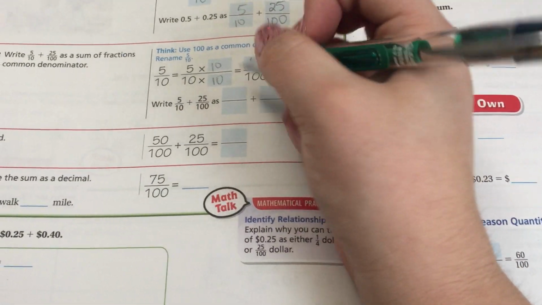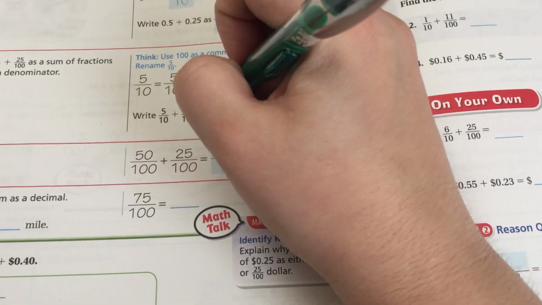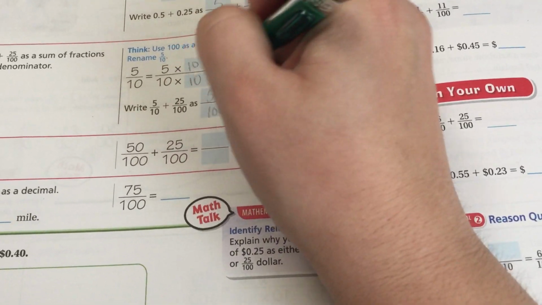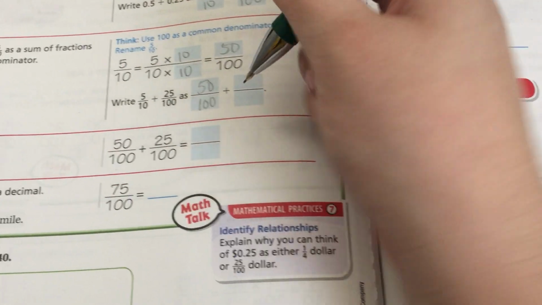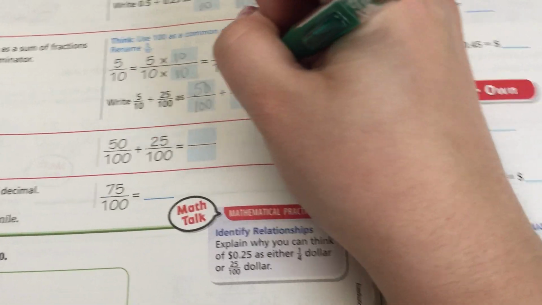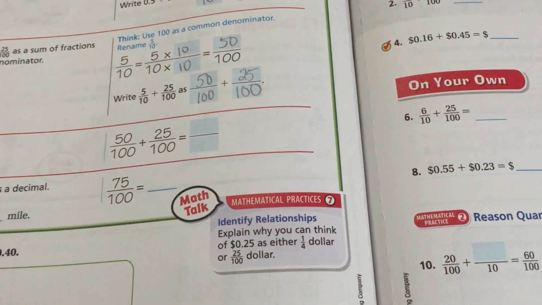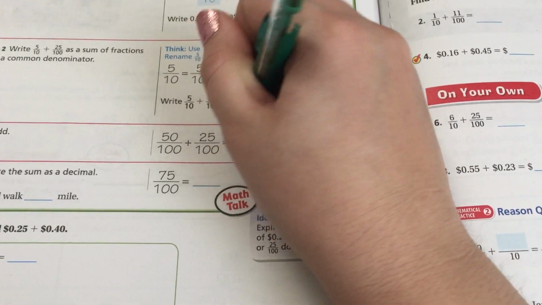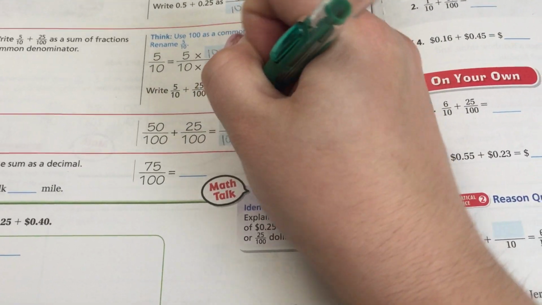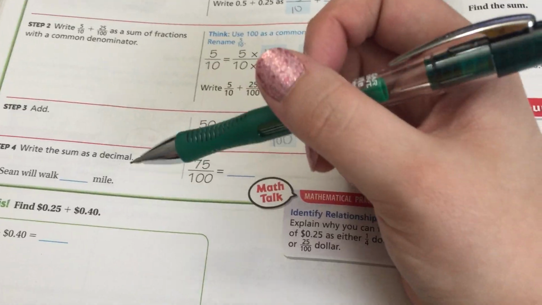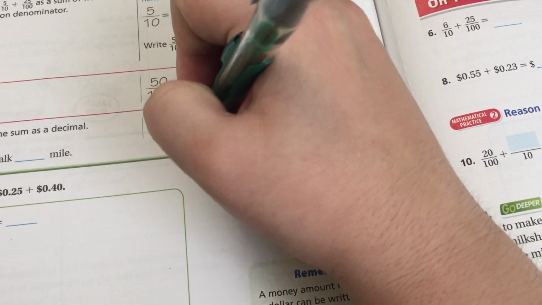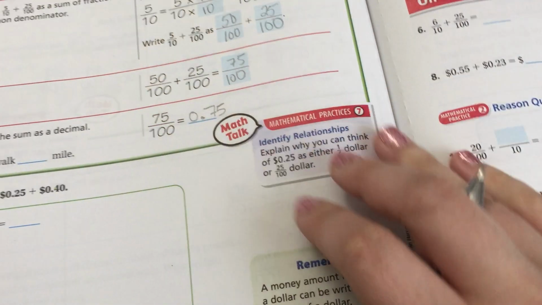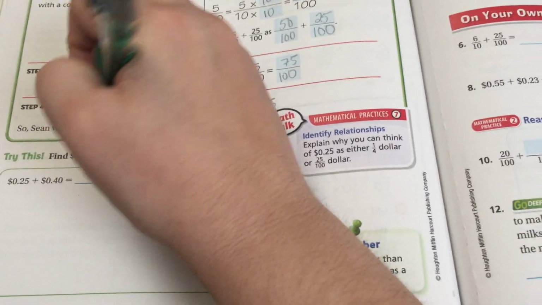So now it says write the problem again. So instead of 5/10, I'm going to write 50/100 because it's the same thing, just with the hundredths in the denominator, plus 25/100. And then you add them together. So 50 plus 25 is 75 over 100. And then the last step is to write the sum as a decimal. So this is 75/100. So I'm going to put 0 and 75/100. So Sean walked 75/100 of a mile.